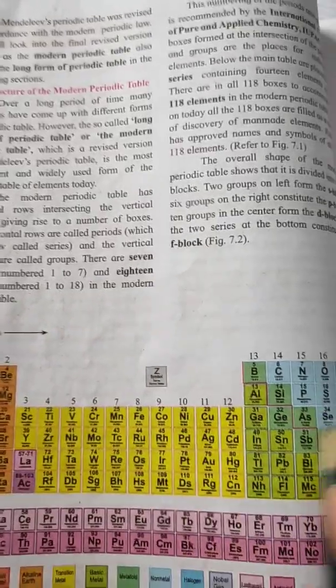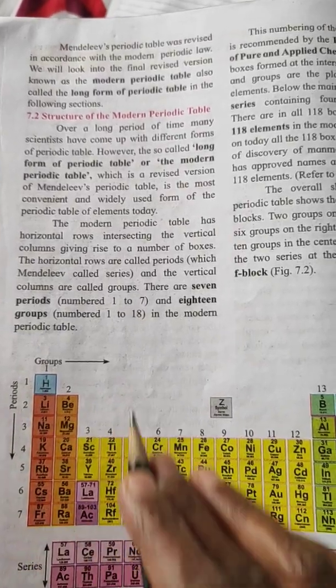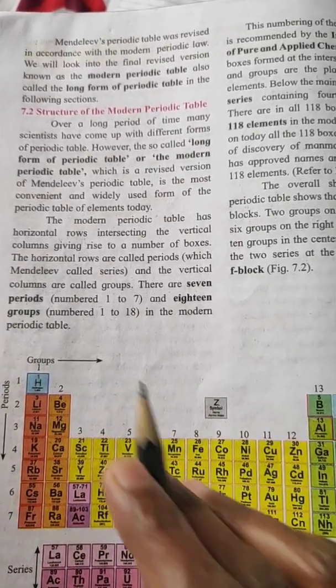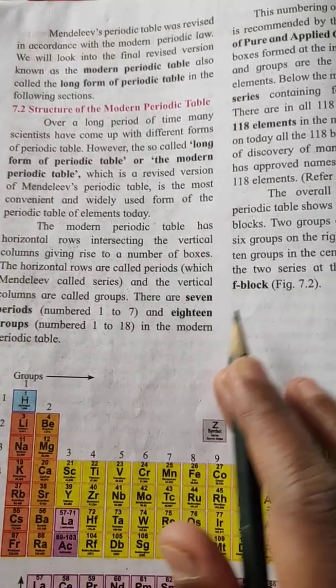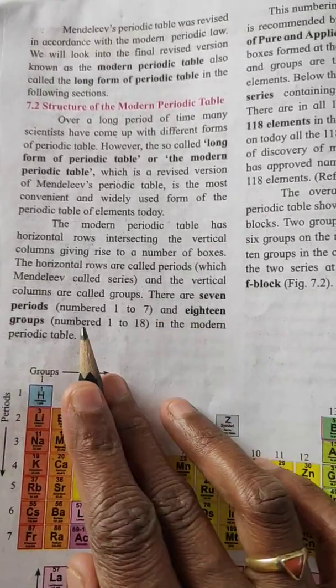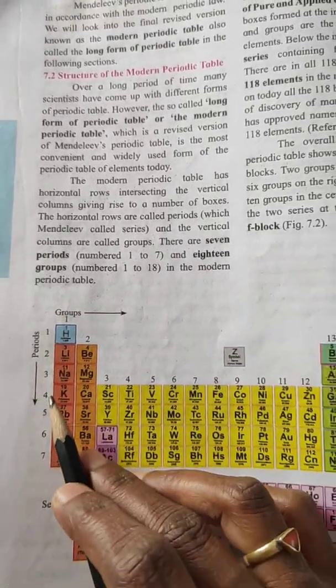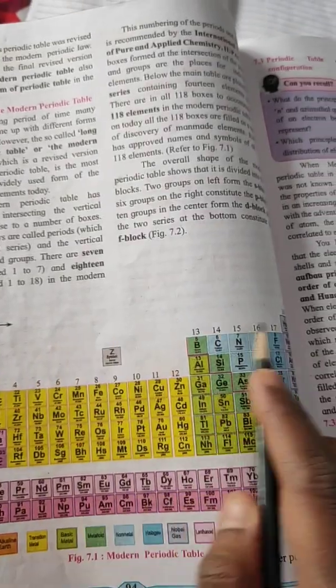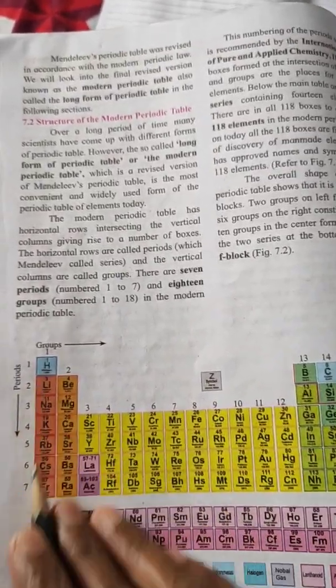So horizontal lines are called periods, and vertical lines are called columns. There are 7 periods which are numbered from 1 to 7: 1, 2, 3, 4, 5, 6, 7. This is period number 1. This is period number 2. In this way there are 7 periods.